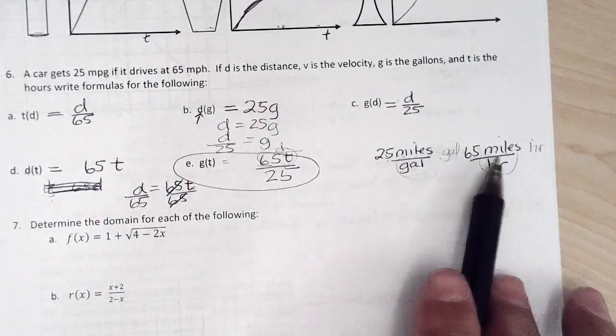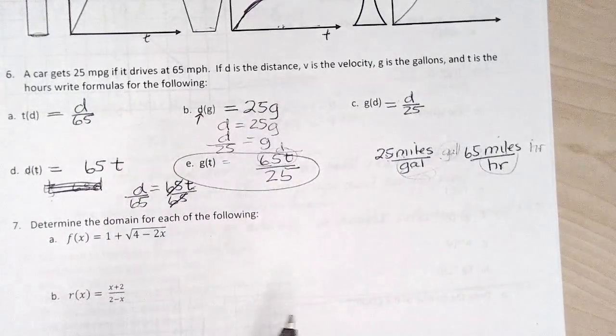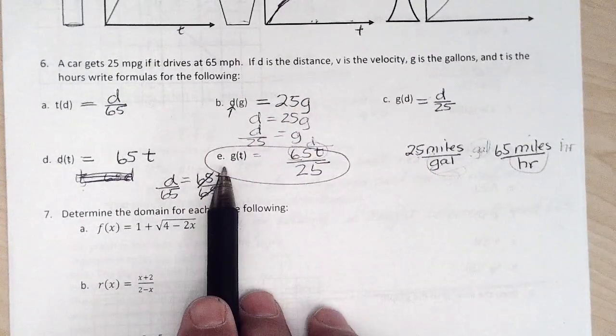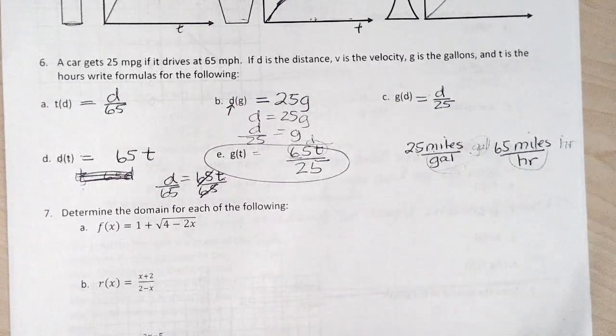Hopefully you can look at the units and now decide which equations had to go where and figure out the composite. This could have said T of G. It might on the retest.